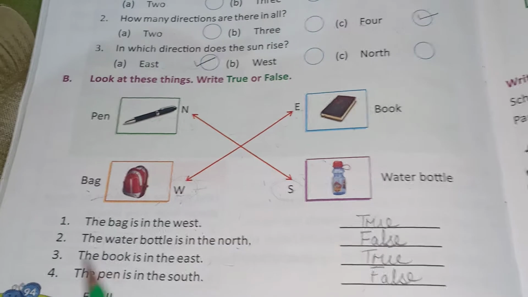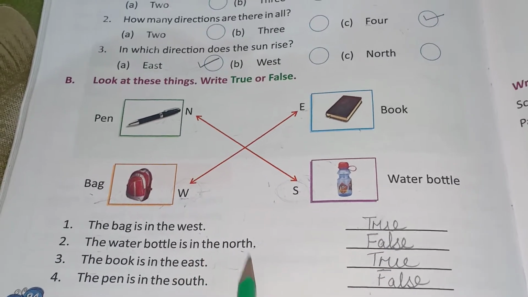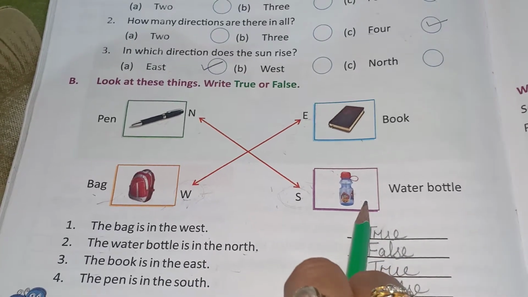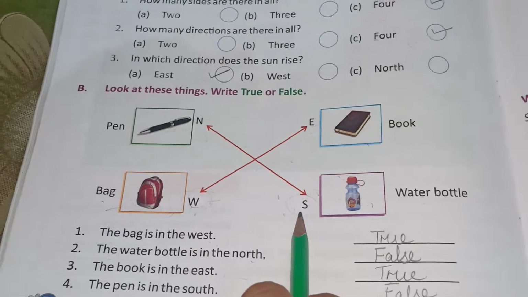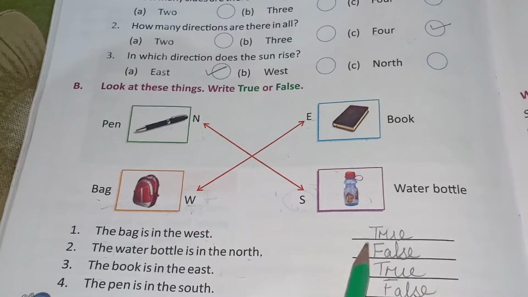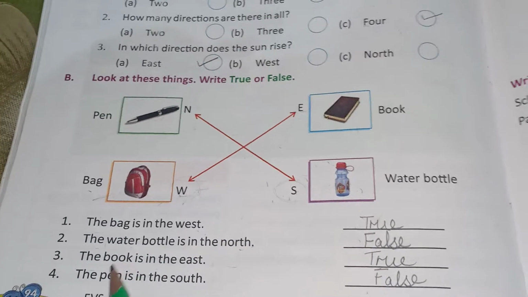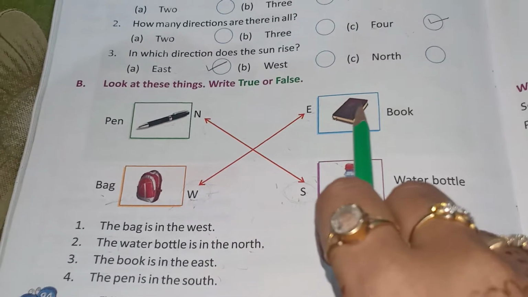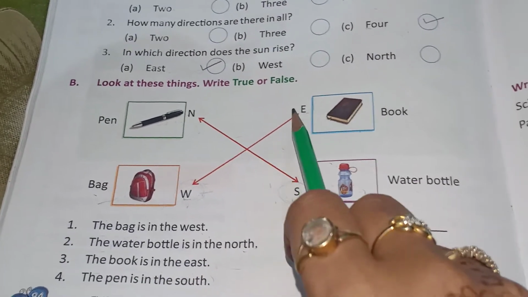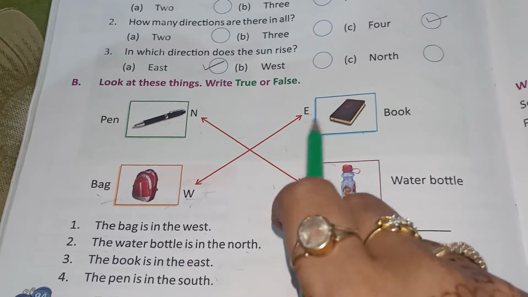We will write true. The water bottle is in the north. As you can see, the water bottle is here, but it is in the south direction. It is not in the north. So it is false. The book is in the east. We will see the book. Where is it? It is in the east direction. E is written here. So that is true.